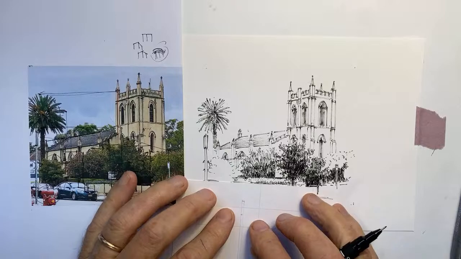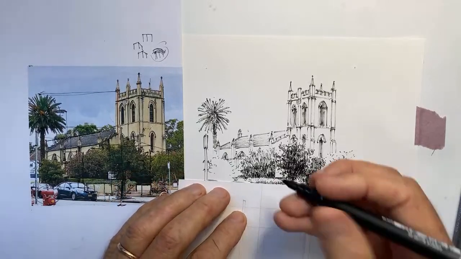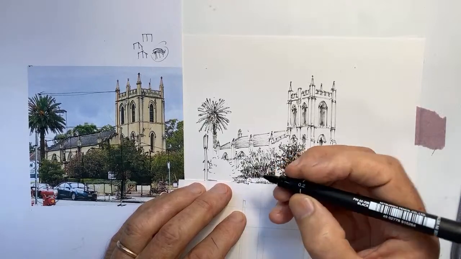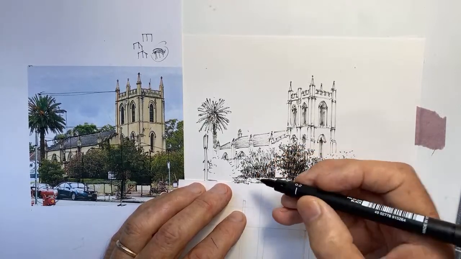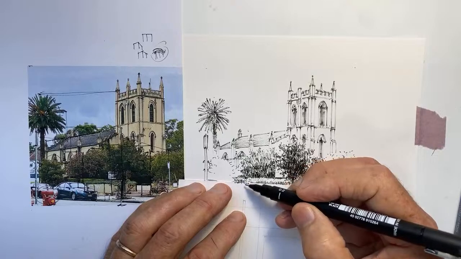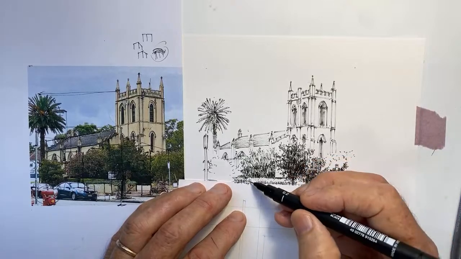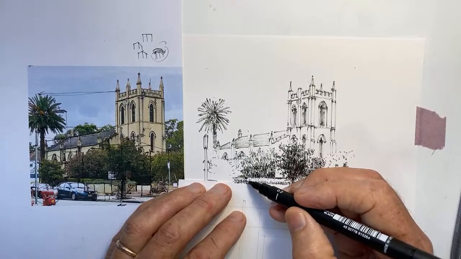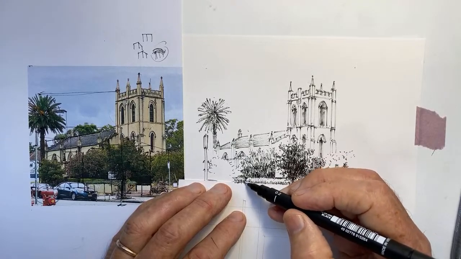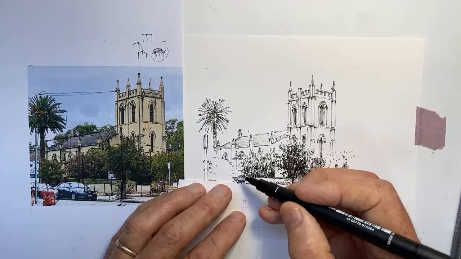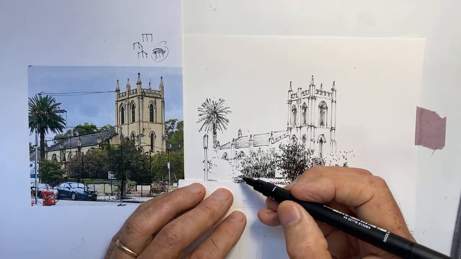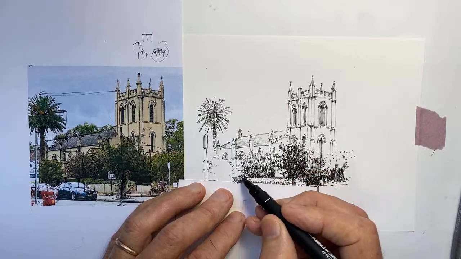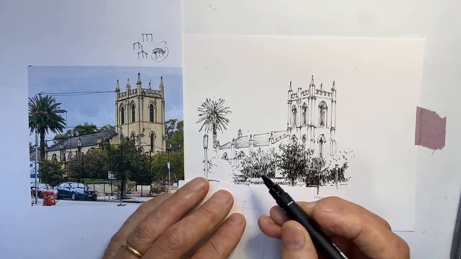Actually, I'm just going to protect that car roof again. Just checking I've got the right pen. Okay, so this will end. Ah, I see, there's a little fence here.